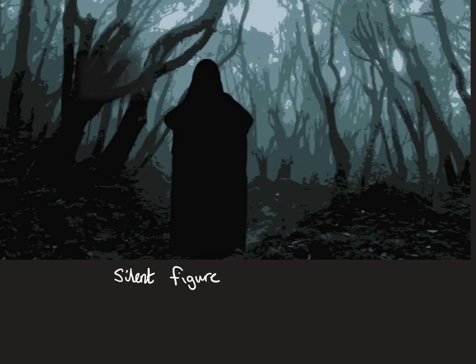For step 4, I'd like you to add an article. There are only 3 articles in English, which are a, an, and the. So the article that I'm going to use is the. So the silent figure.